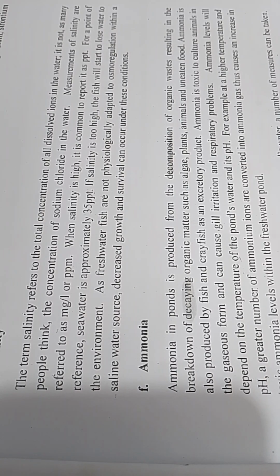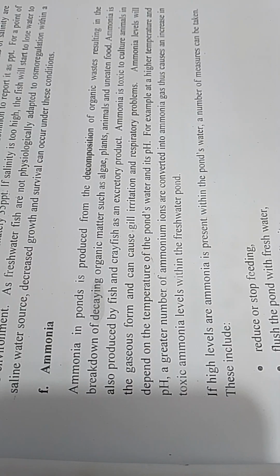If high levels of ammonia are present within the pond water, a number of measures can be taken. This includes reduce or stop feeding, flush the pond with fresh water, reduce the stocking density, aerate the pond, and in emergencies reduce the pH.